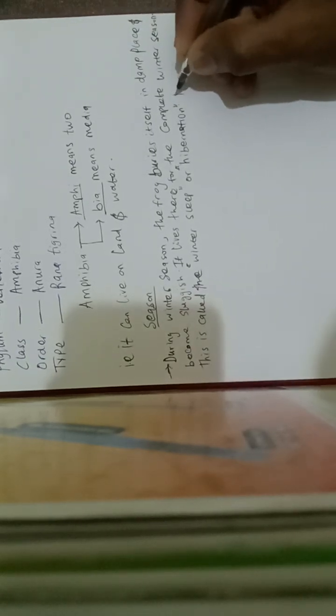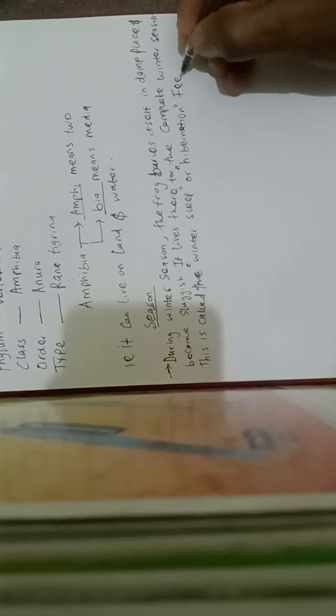So I will proceed now. After they become sluggish, feeding does not occur during this process.